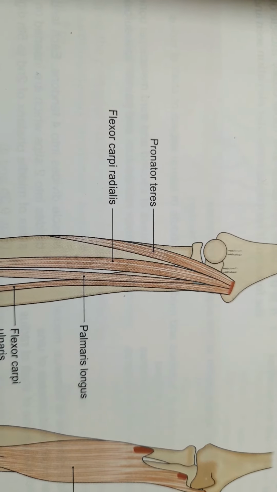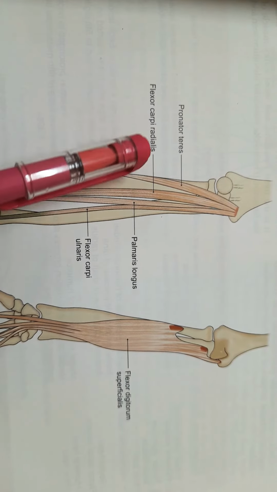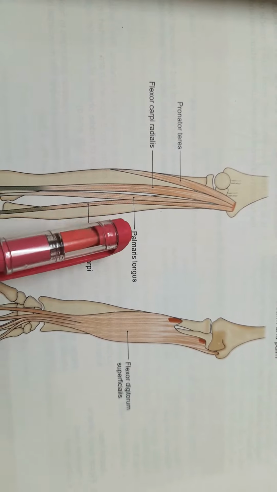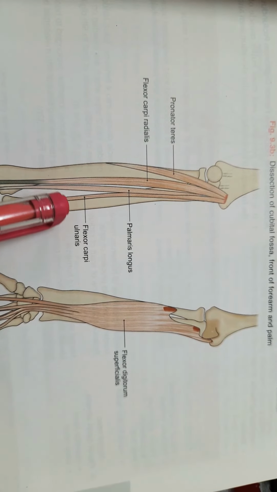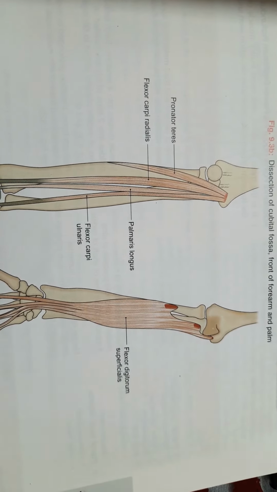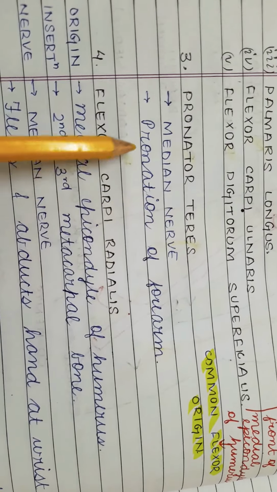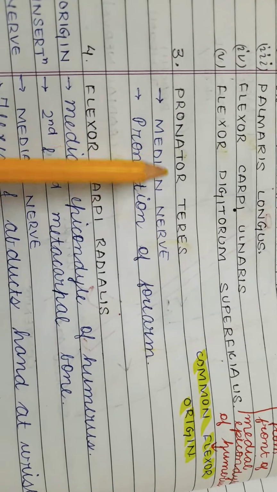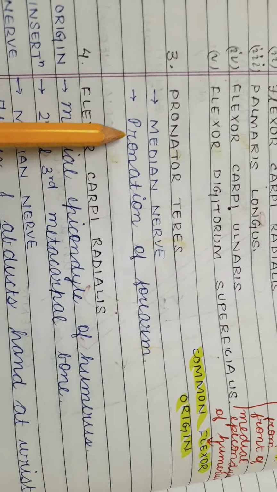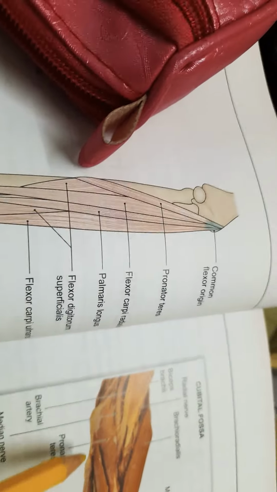These muscles from lateral to medial are Pronator Teres, Flexor Carpi Radialis, Palmaris Longus, Flexor Carpi Ulnaris and Flexor Digitorum Superficialis. About the muscle Pronator Teres, it is supplied by the median nerve and it plays a major role in pronation of forearm. In this diagram, this is the Pronator Teres muscle.